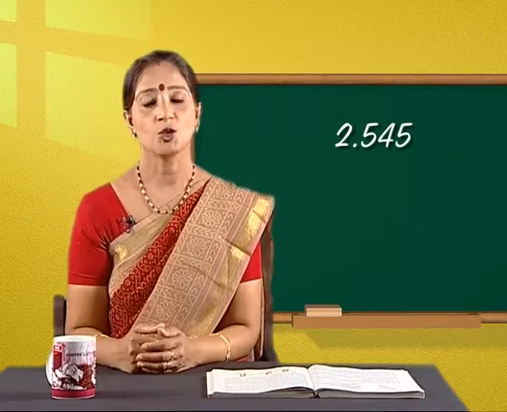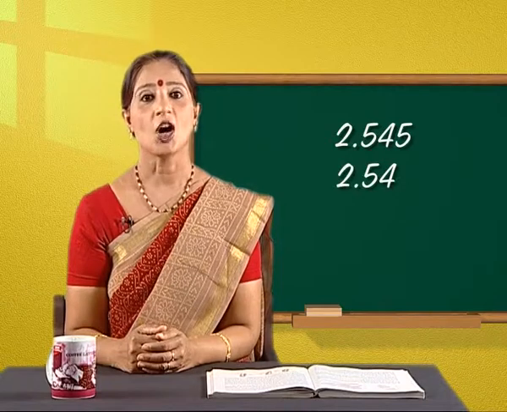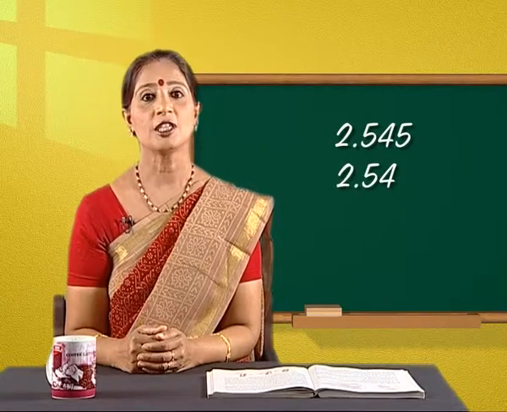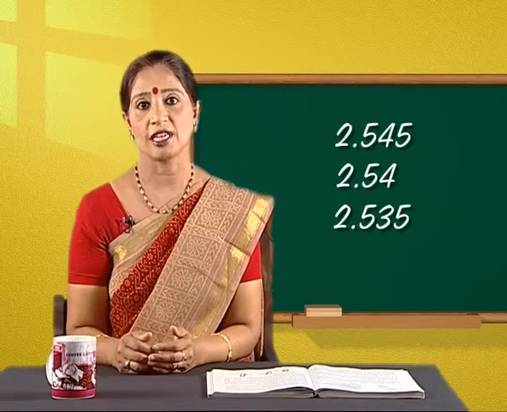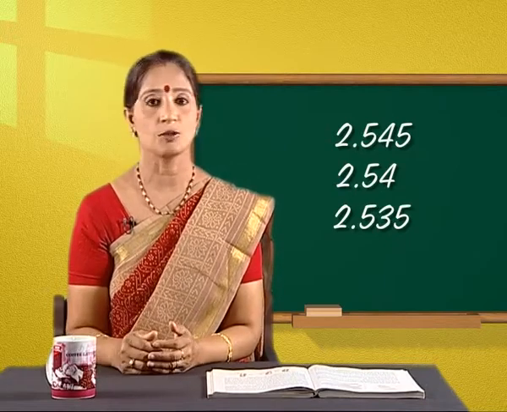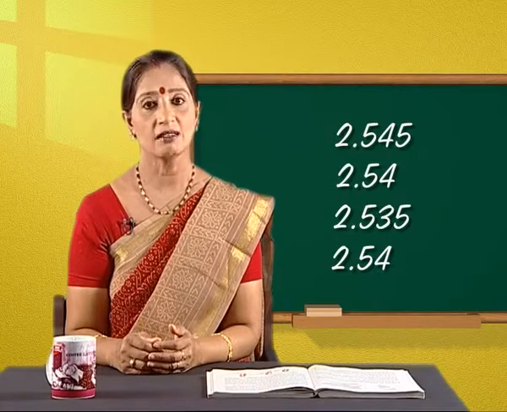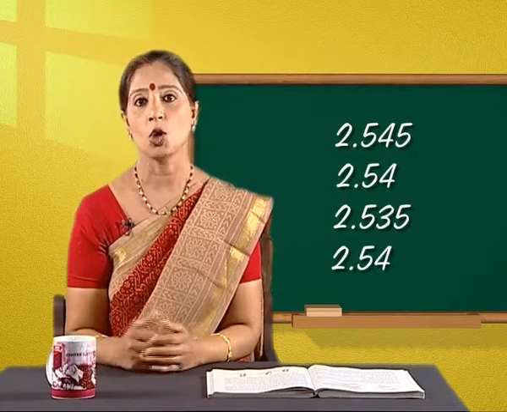Therefore, the number 2.545 rounded off to 3 significant figures becomes 2.54. On the other hand, the number 2.535 rounded off to 3 significant figures also becomes 2.54 since the preceding digit is odd.